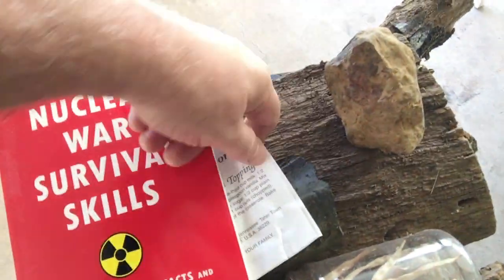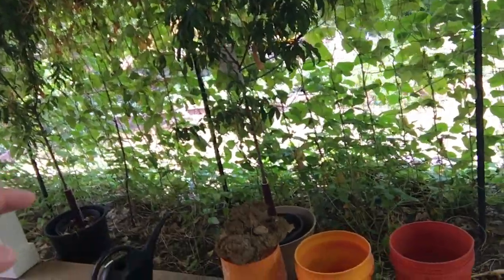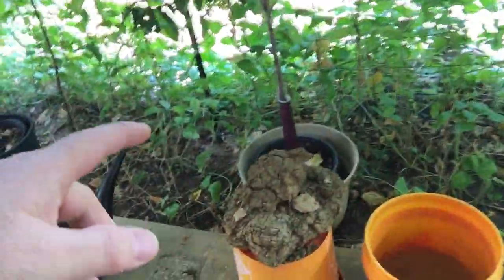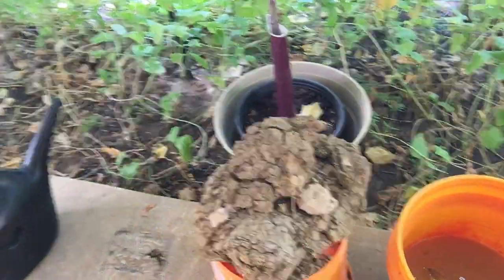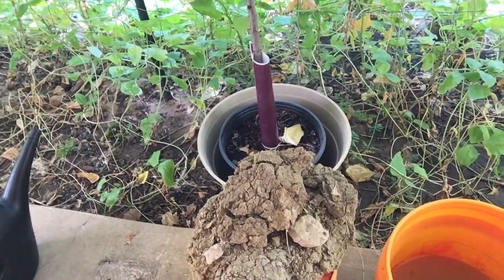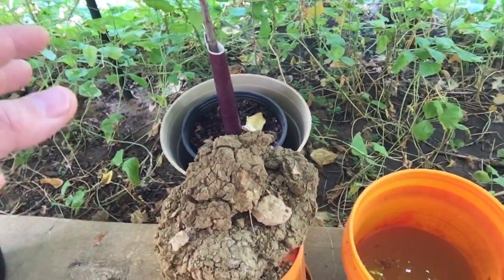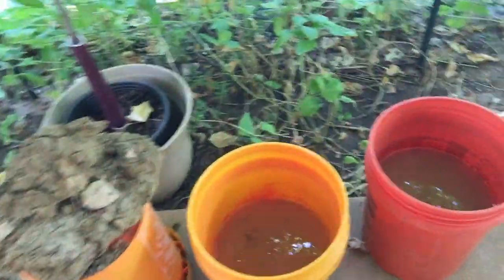I'm going to show you something about clay. Now you could find clay at a creek bank or a river bank, right? And one of the interesting things about clay, if you look at this soil right here, soil is made up of sand, silt, and clay. But it doesn't take that much clay to hold all that big clump of stuff together right there.